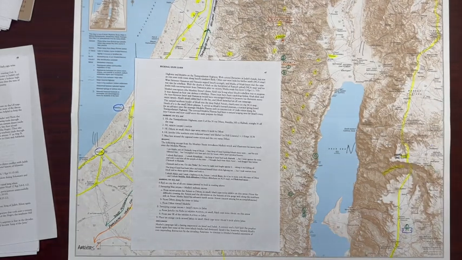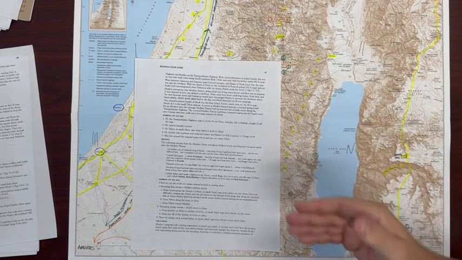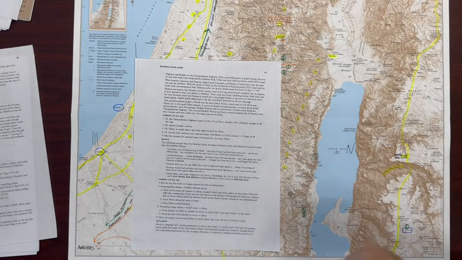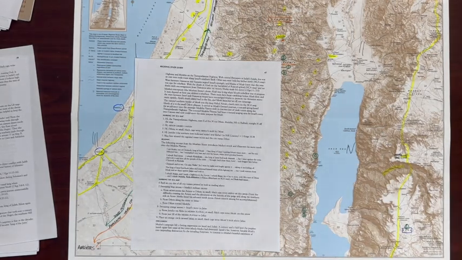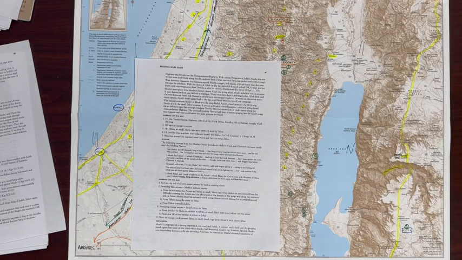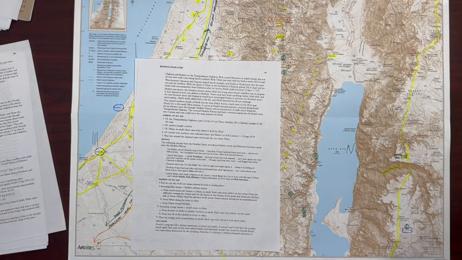Okay, continue to do the reading, and then we'll continue on with number 6, unmarking the map. A red city dot on all of the city names in the region above. Where shall we start here?